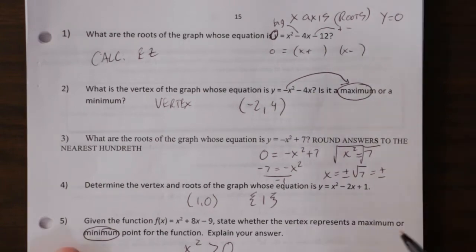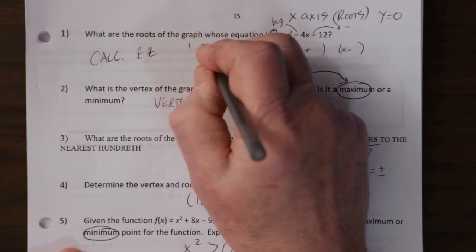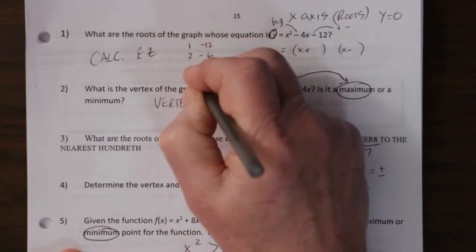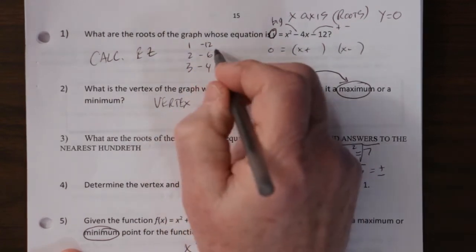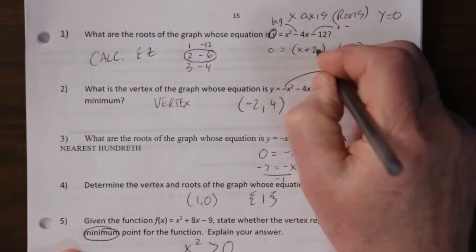And I'll list out my factors of 12. I know that the bigger one's going to have a negative, so I'm going to do 1 and negative 12, 2 and negative 6, 3 and negative 4. And I want the ones that add up to negative 4, and that's going to be 2 minus 6. So I do 2 and 6.